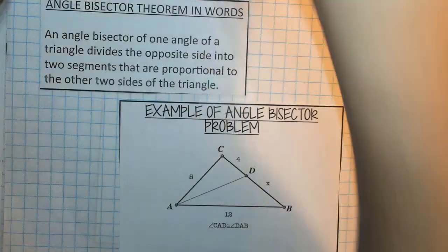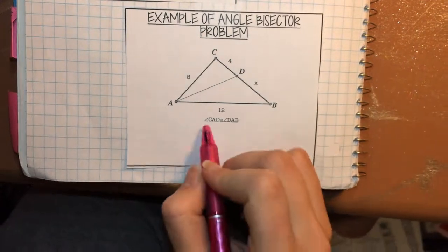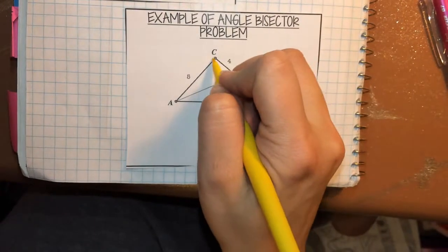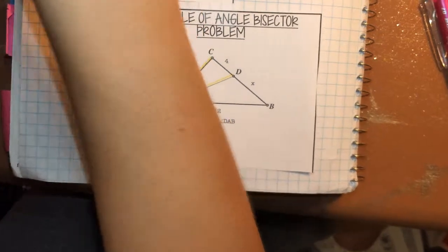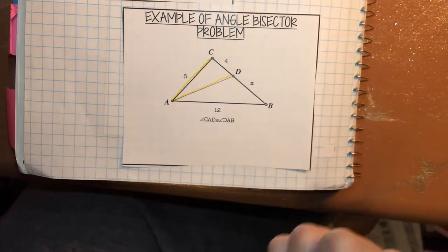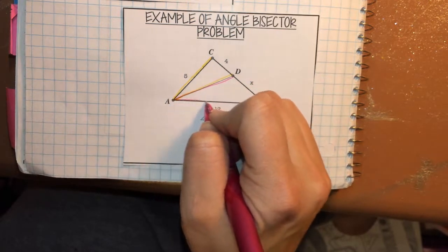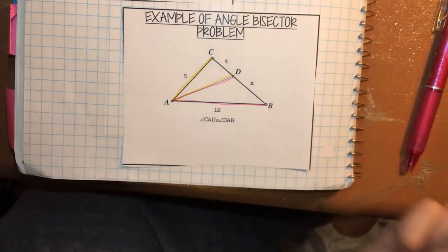Now, it tells us the angle CAD. And remember, we highlight these if we need to label it. Is congruent to DAB. I wonder how many of you just said DAB.